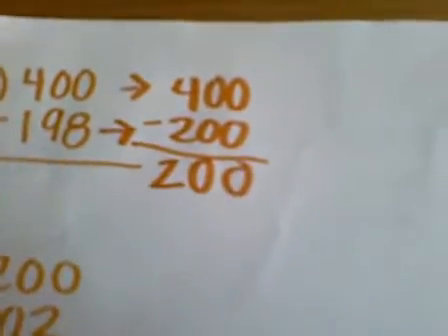So I minus my zeros. 4 minus 2 is 200. So we're looking for which one has the difference closest to 100. But I'm going to put my answer choice right here to show my work. And I can eliminate A because it's 200, not 100.